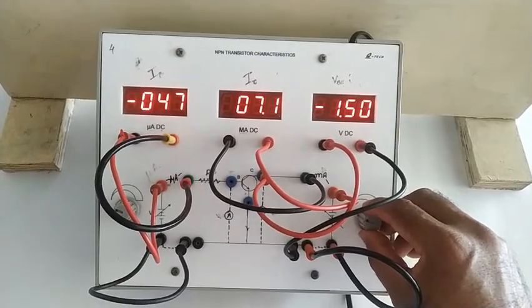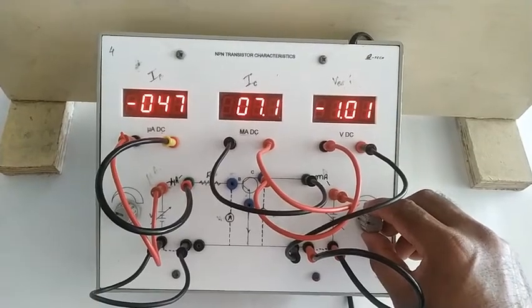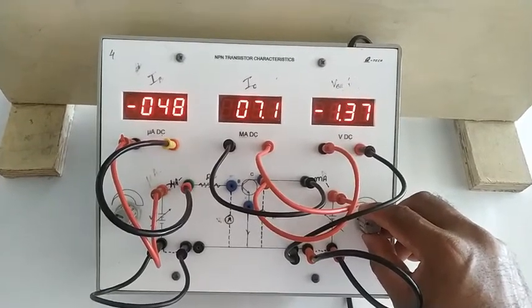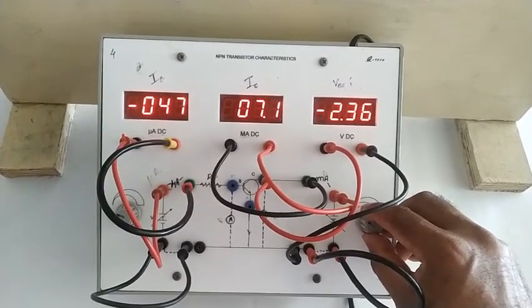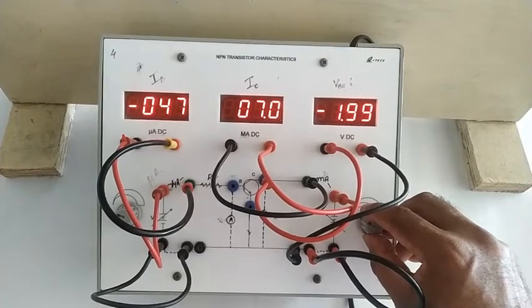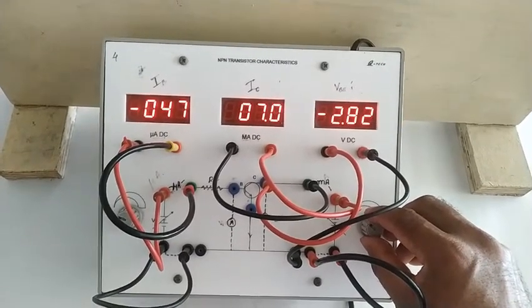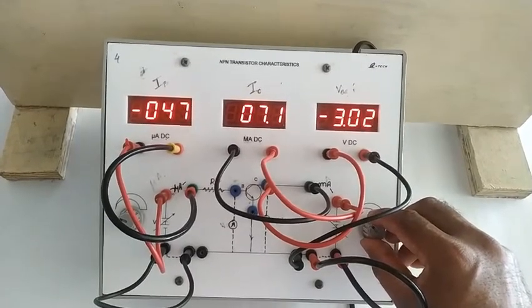Upon that you have to vary in a step of 1 volt. 1 volt is 7.1. Next is 2 volts. For 2 volts, 7.1 only. For 3, 7.1.